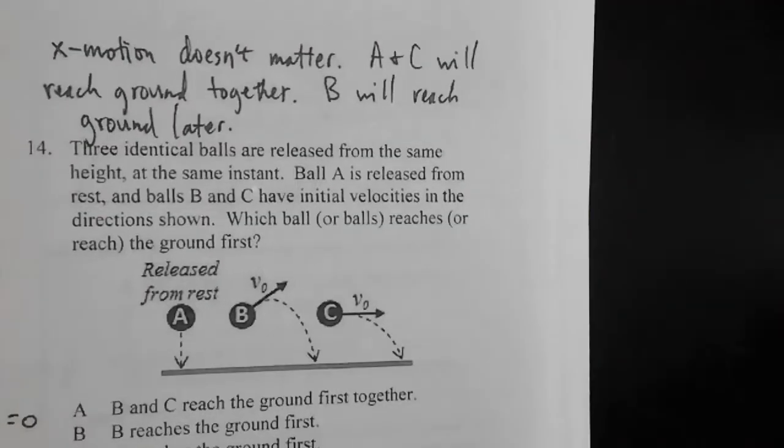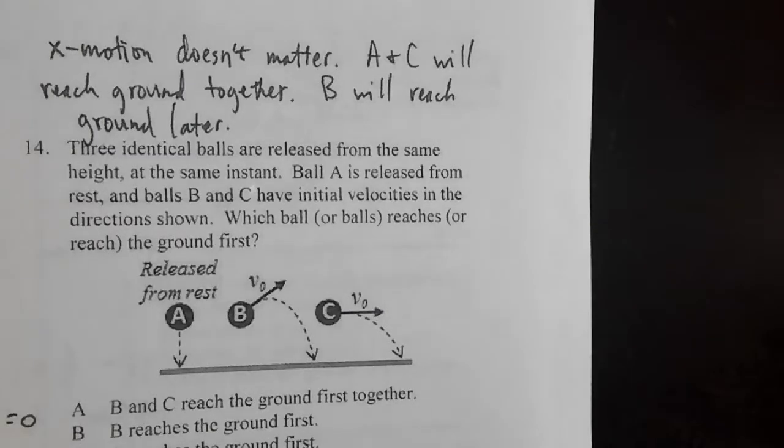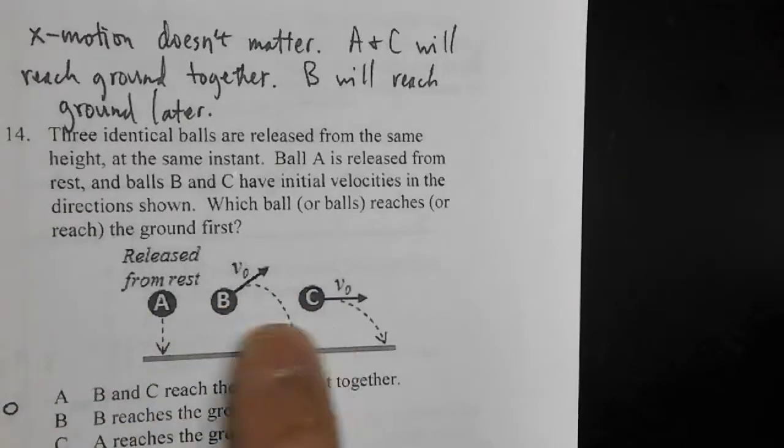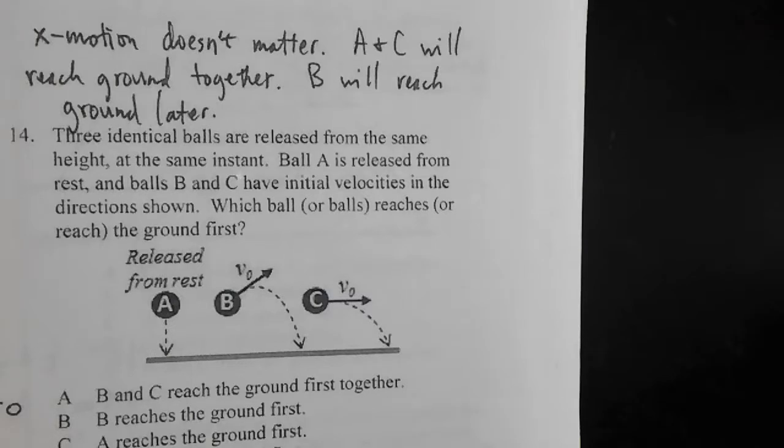Solution. The x motion really doesn't matter because the ground is flat. The x motion doesn't determine when it will hit the ground. Okay. So A and C will be equivalent to each other. Then it's just a matter of figuring out whether B is going to hit the ground later or before. And clearly, because B starts up, it takes time for it to turn around first, and it doesn't somehow catch up to A and C. That's not how it works. If it's behind, it will stay behind.